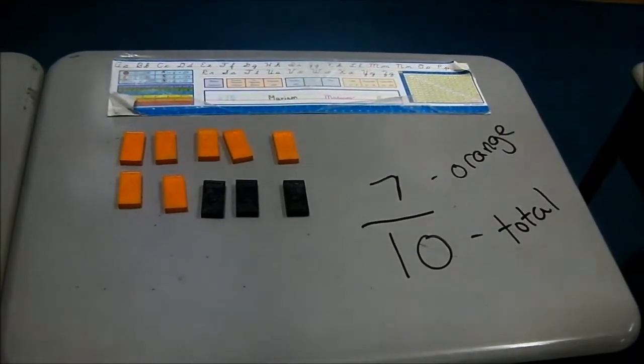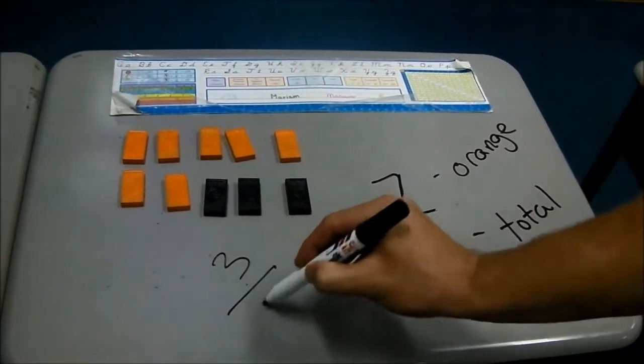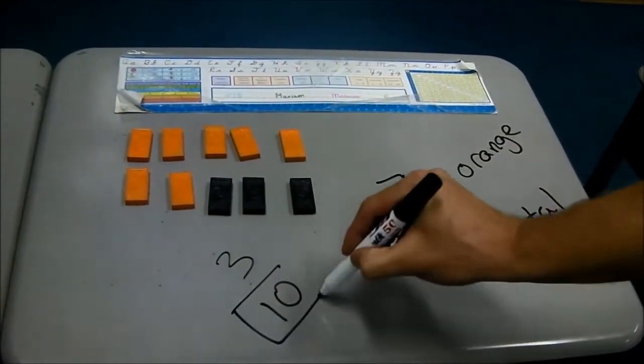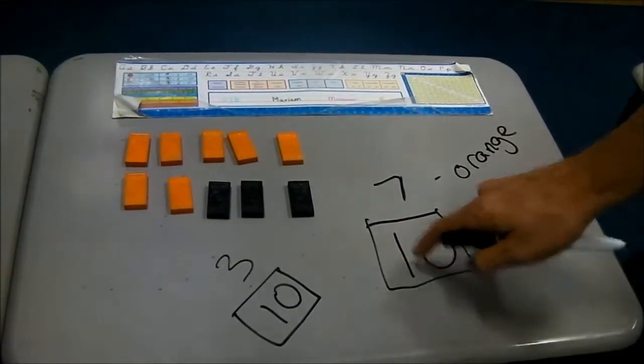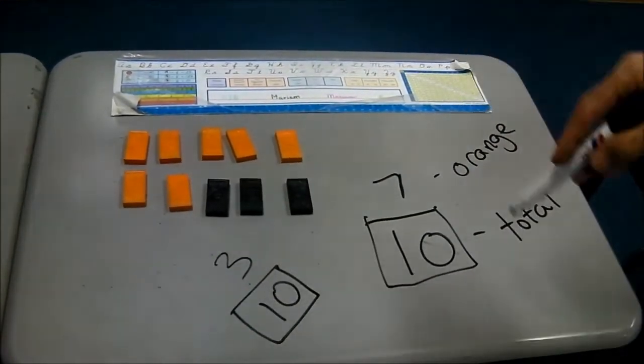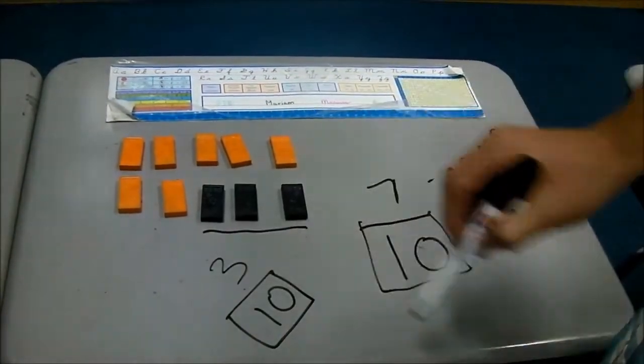What would it be for the black? Well, you guessed it, 3 out of 10. The denominator doesn't change because that is our total. We have 10 blocks and that didn't change. The only thing that changed is what we were talking about. Okay, let's keep on going.